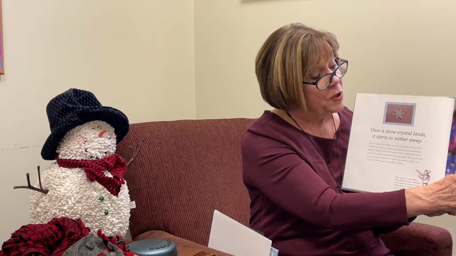Now, once a snow crystal lands, it starts to wither away. Here's one landing on someone's hat or mitten, but you notice when you're outside, if it lands on your mitten, right away it just melts. You don't get to really examine it, do you? So it's very hard once they're dropping down for us to tell the difference. Are two snowflakes or two snow crystals alike? No, not usually. It might look like it, but they're not exactly alike.